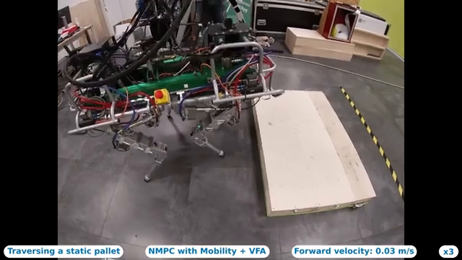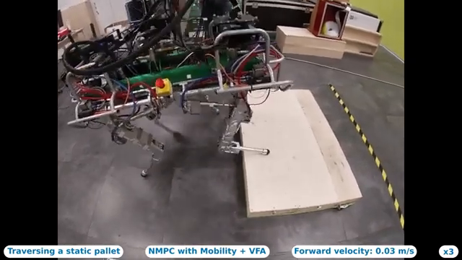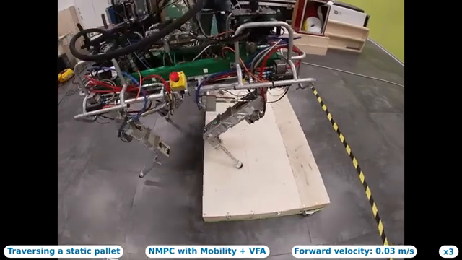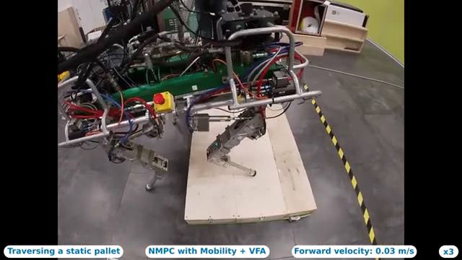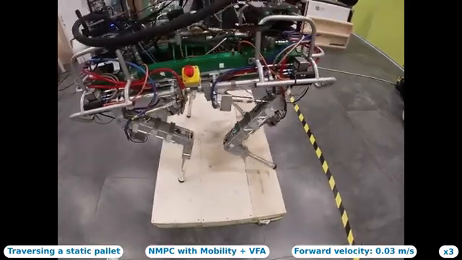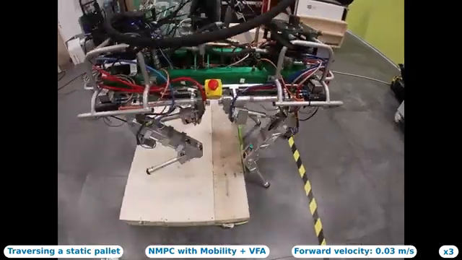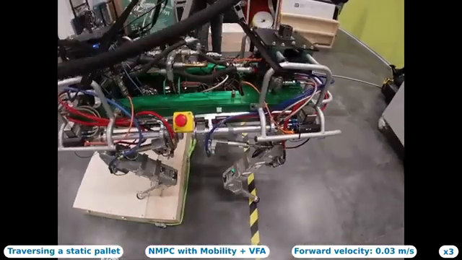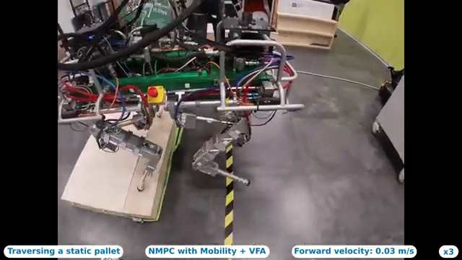In this second experiment, high-Q traverses a pallet with the help of NMPC with mobility. Here, the NMPC is assisted by VFA. The NMPC provides optimal pitch to the robot to maintain good mobility and thus to stay away from the kinematic limits. The robot pitches up while climbing up the pallet and pitches down while climbing down from the pallet, preserving the leg mobility during the locomotion.